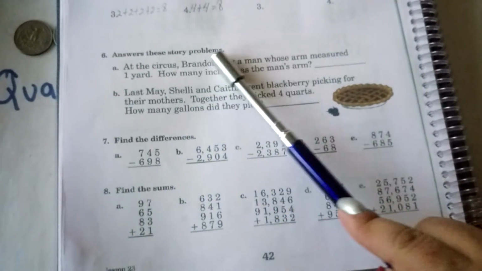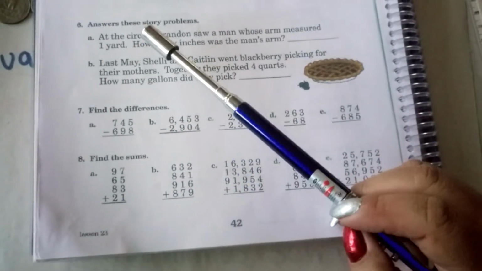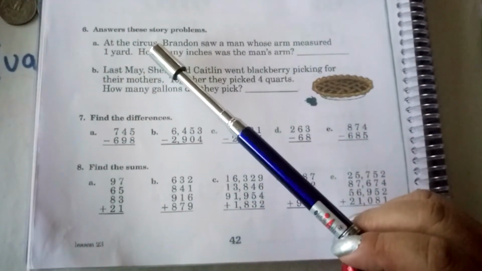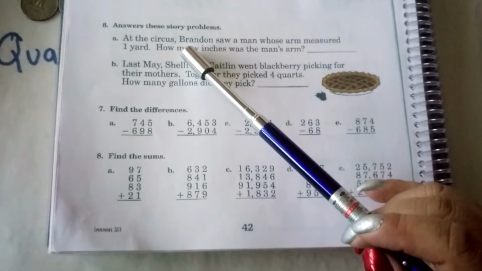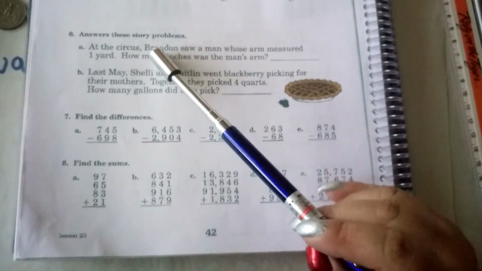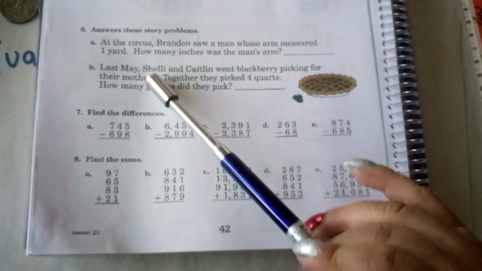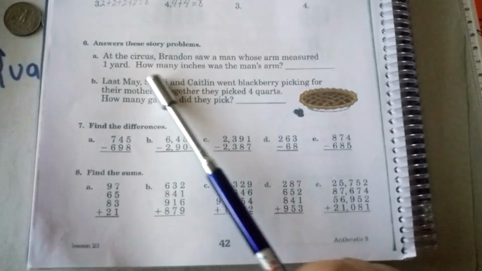Now, number 6. Answer these story problems. Do you remember Tuesday I sent some story problems with multiplication and addition and subtractions, and here you have the same. You have to write it here, but here we are using measurements.